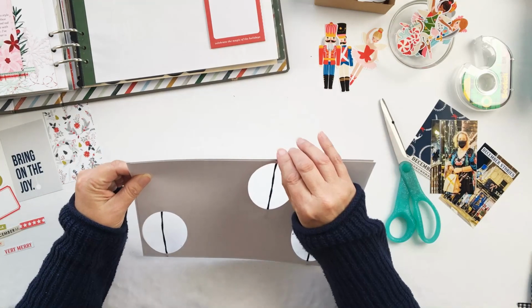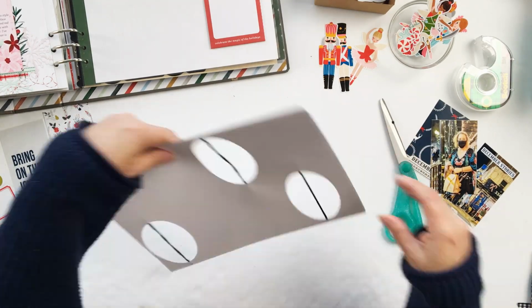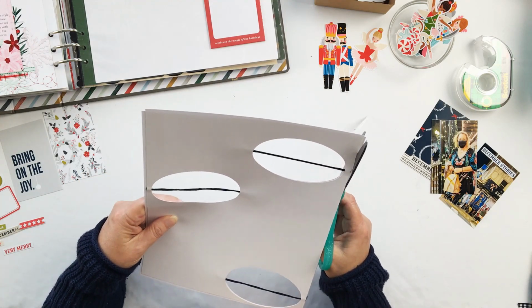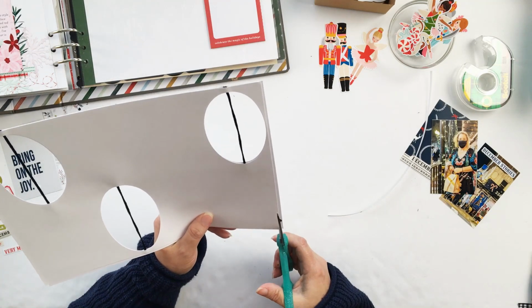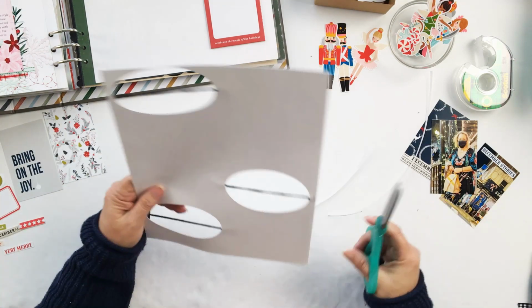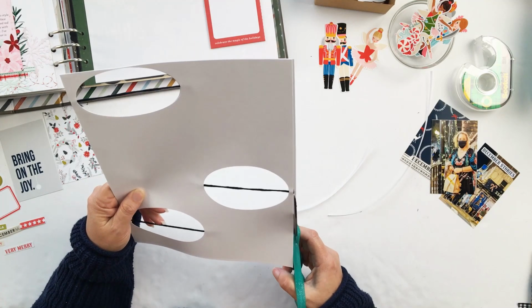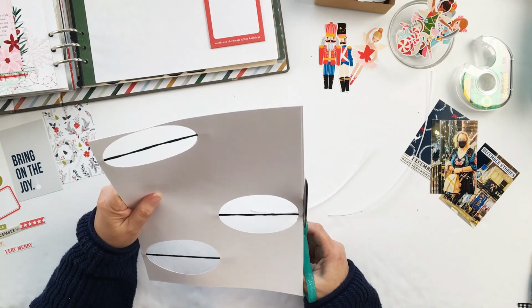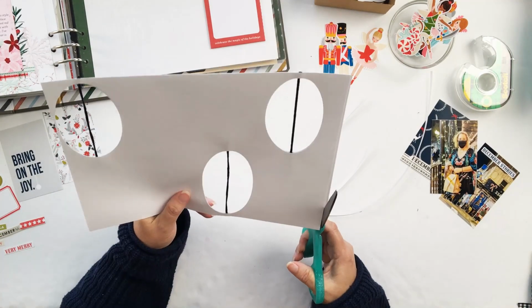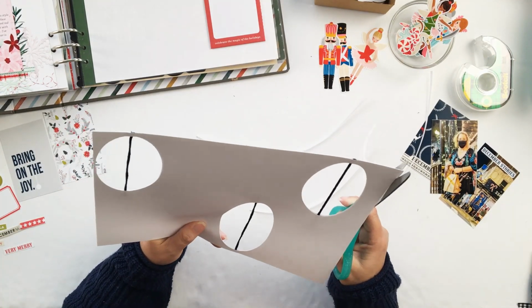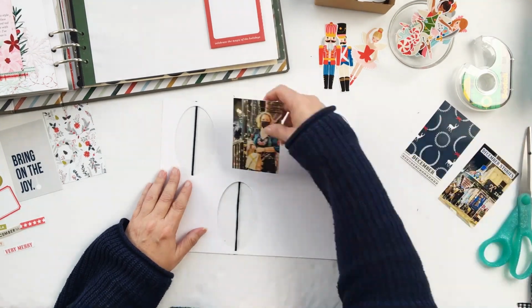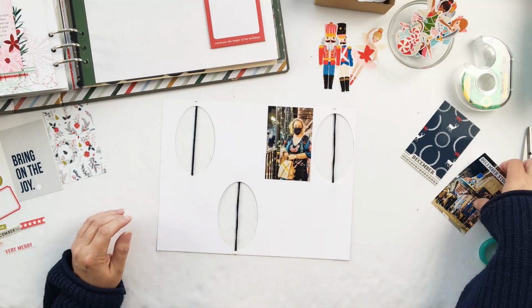I think it worked out pretty well. I didn't quite get the pages lined up straight, but I'm just going to trim them down and keep on trucking. The next step will be to add the nutcrackers and the ballerina. I did print those out twice and cut those twice, so there's one for the front and one for the back. That way they can be sandwiched together, and that twine will be sandwiched in between them.